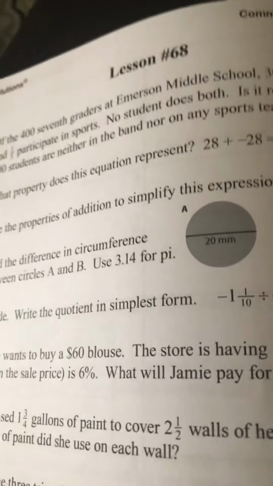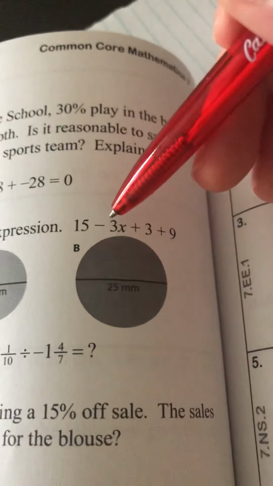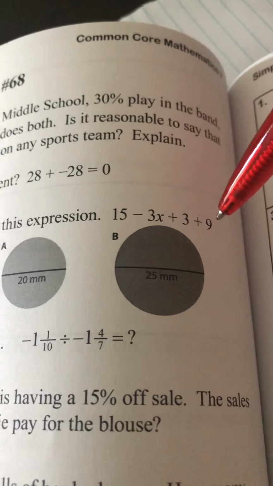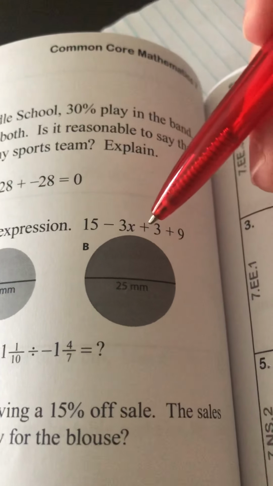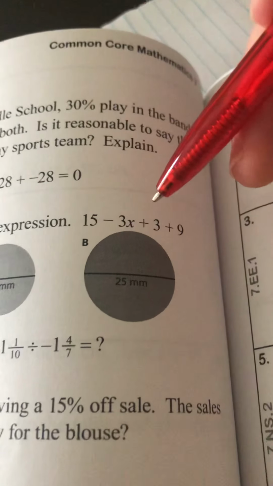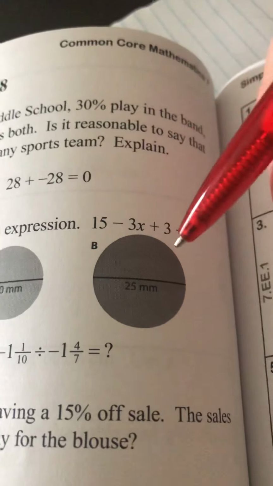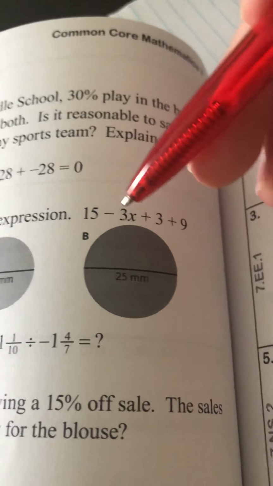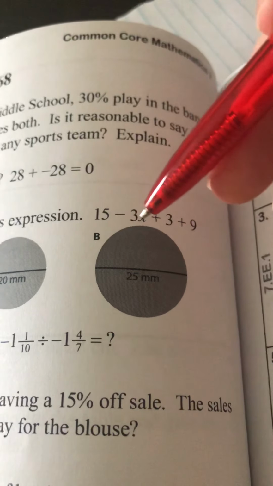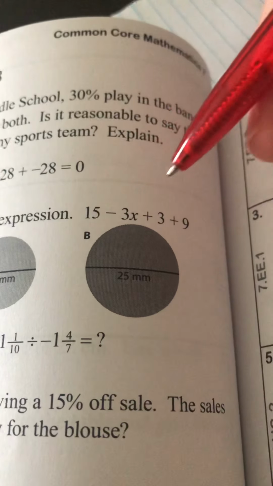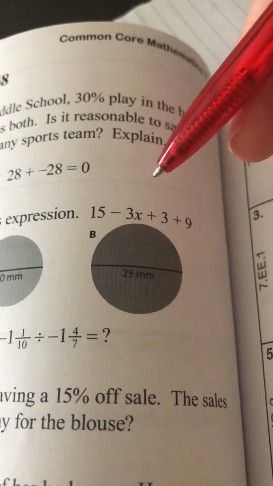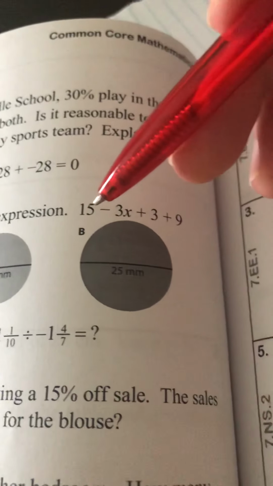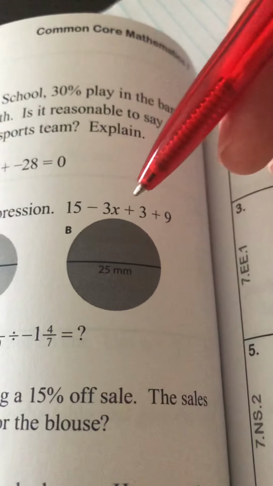All right, number 3. Number 3 says use the properties of addition to simplify this expression. So you have 15 minus 3x plus 3 plus 9. What you have to do here is simplify it, and you have to combine your like terms. So you have a negative 3x here. This is the only one that has an x, so you can't do anything with it. But 15, 3, and 9 do not have an x. They're like terms, so you have to add 15, 3, and 9.